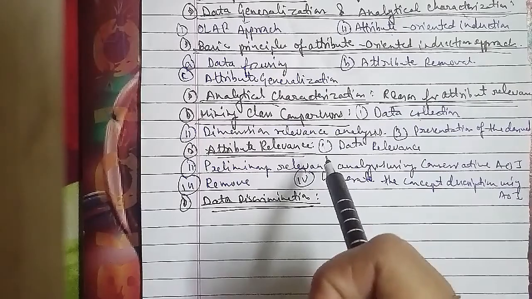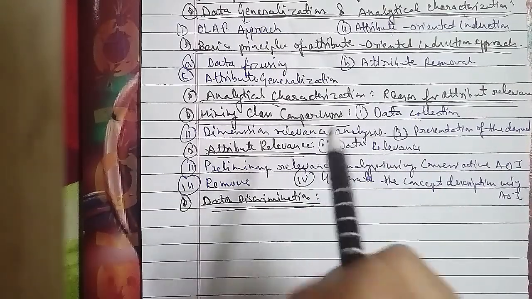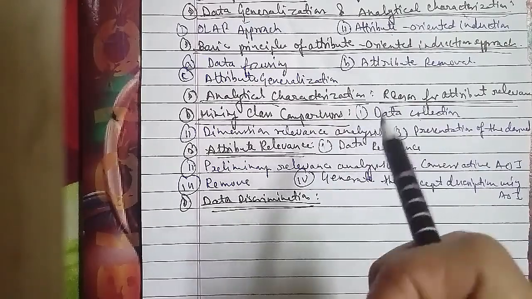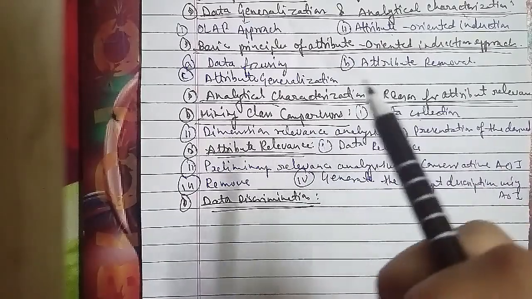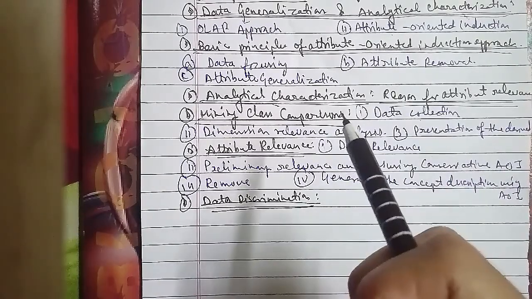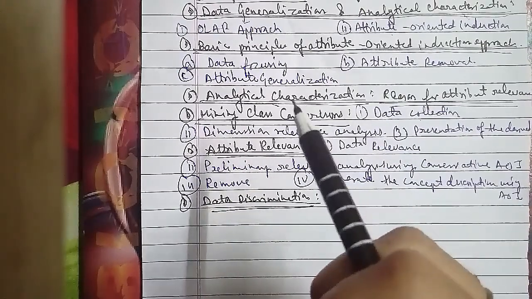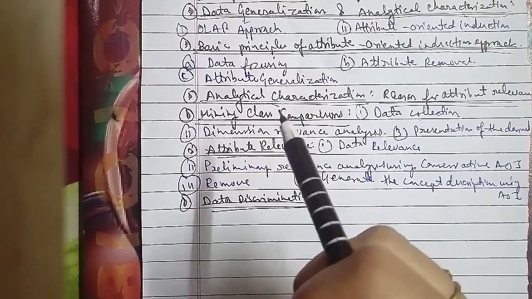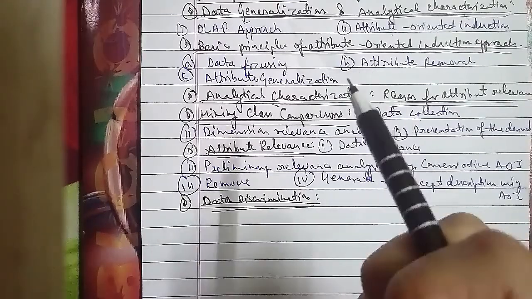The scatter plot is used to show a relationship between two numerical attributes, and each pair of values is treated as a pair of coordinates and plotted as points in the plane. The Loess curve adds a smooth curve to a scatter plot. Talking about statistical based algorithms, we have two types: regression and Bayesian classification. Now we'll go ahead with the details of everything we have mentioned.